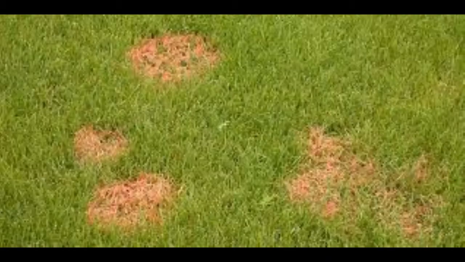We see red thread occur in cool, moist conditions, typically early in the spring when the grass is warming up and coming out of hibernation. You'll notice that some areas of the grass are going to be lighter in color. That's due to a lack of nitrogen. The red thread is going to attack these areas a little more readily because it does prey on the weakness that the grass blade has due to that lack of nitrogen. We see that lack of nitrogen because of all the winter snow and everything that's melted off, saturated the soil and kind of washed those nutrients out.